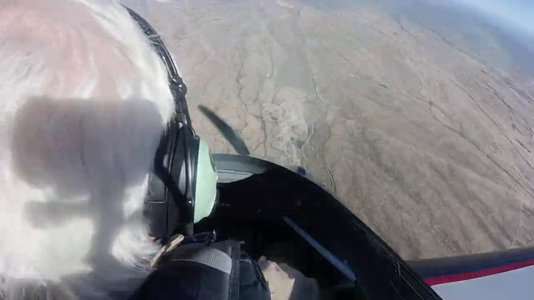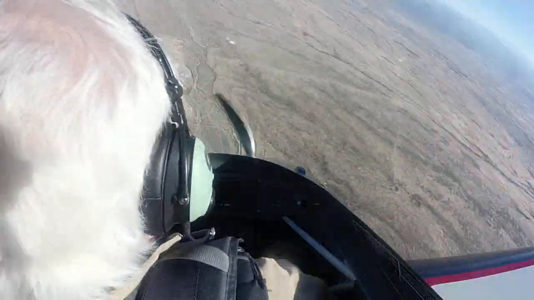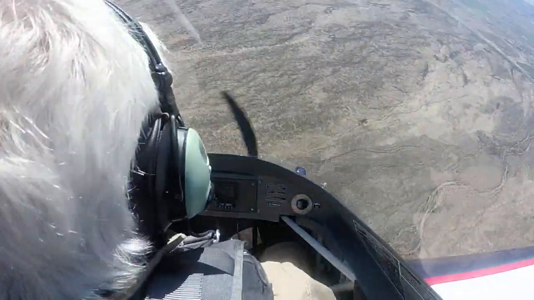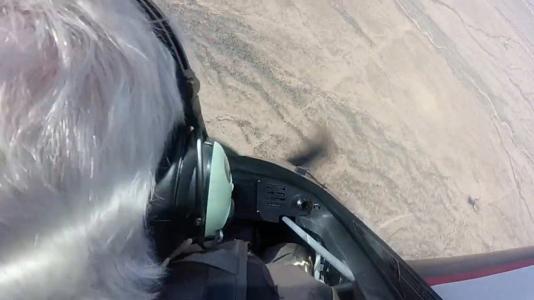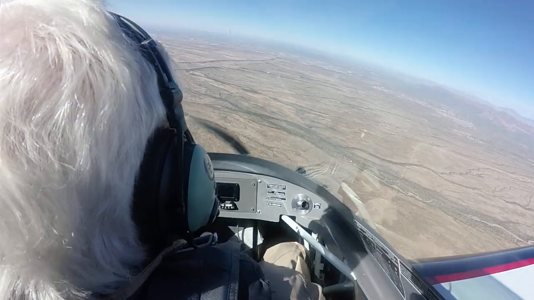That's not happening, so power. No, push more than that. Push. There it is. That didn't work. All right, power. Ailerons. Rudder, opposite. Full opposite. Yep. All right. Elevator. Rudder. There you go. There we come out.